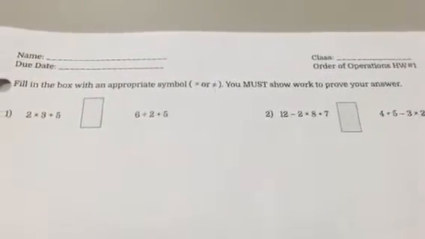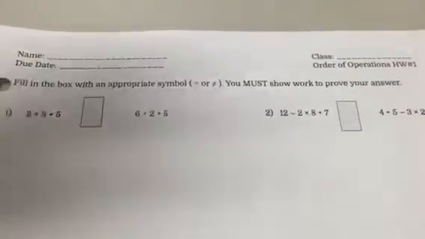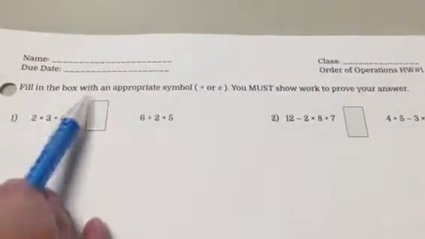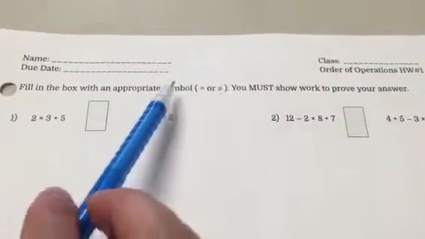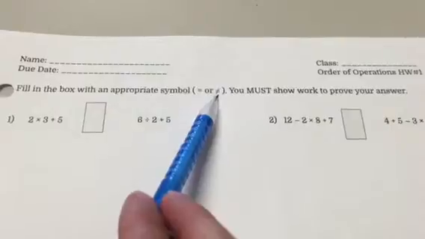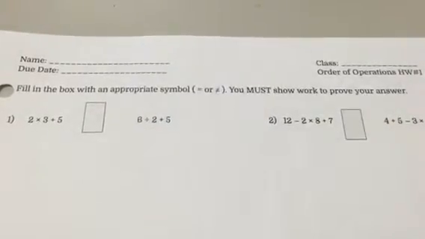All right, this is the order of operations homework number 1. Make sure your name is up at the top. The directions say fill in the box with the appropriate symbol. So these symbols are equal or not equal. You must show work to prove your answer.